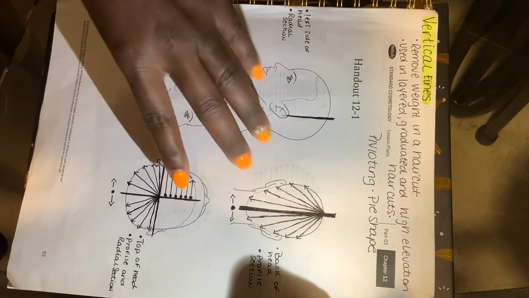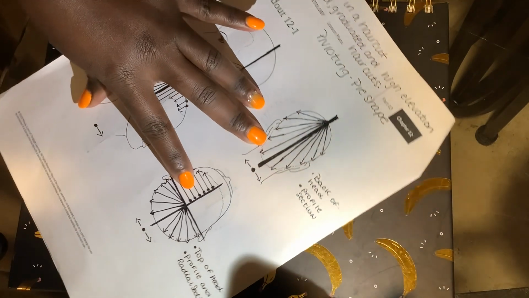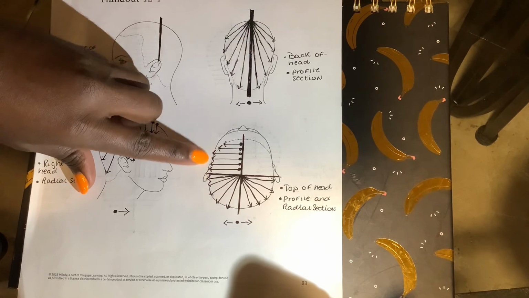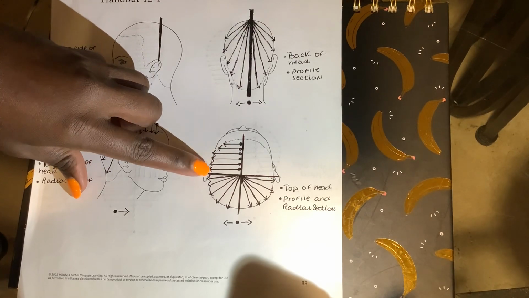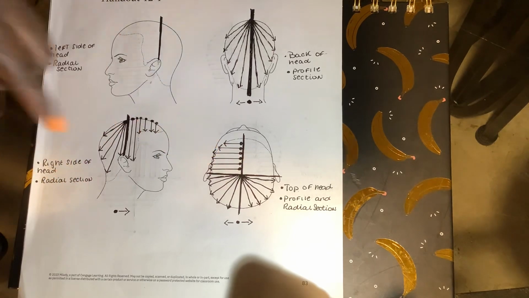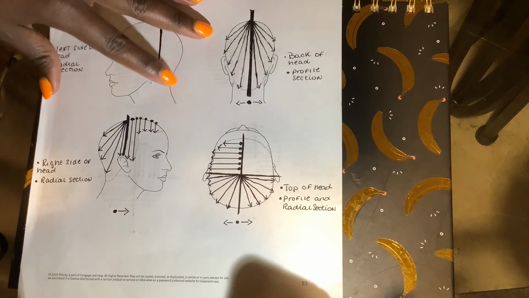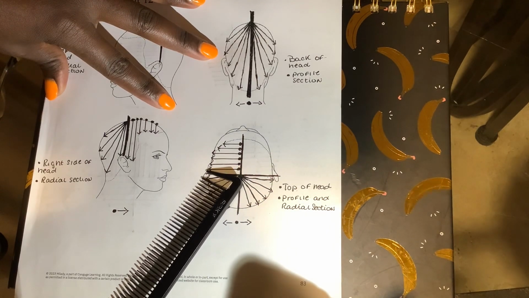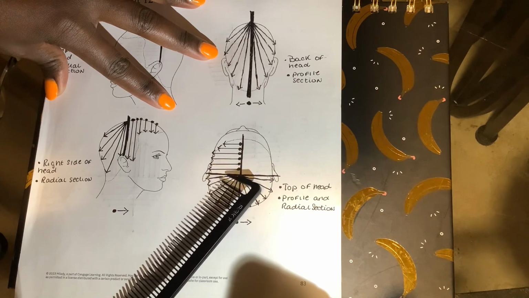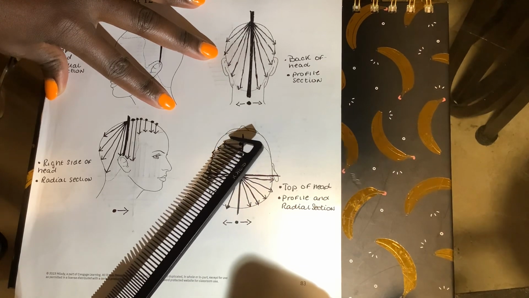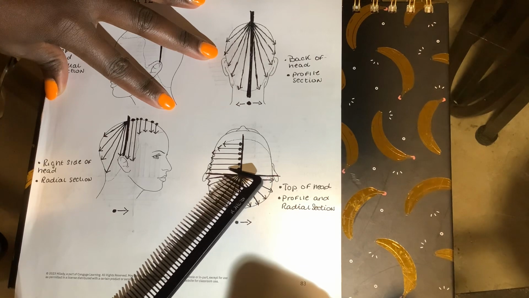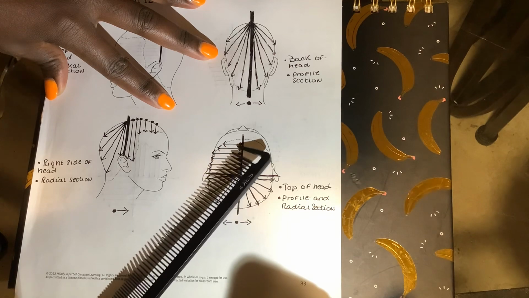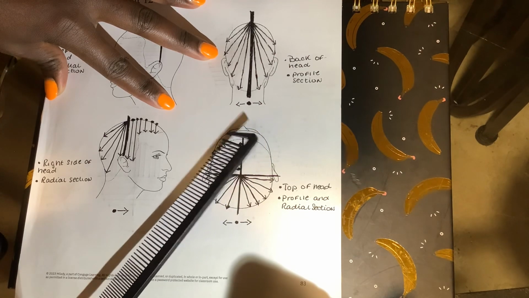Now, when I move to the side of the head, I want you to turn the paper because we are standing in front of the section that we are about to cut. So we will be standing here, and now our vertical subsections are just clearly up and down. So I have a dot where I would start, and I have my arrow where I would finish. Start to finish. We are moving interior to exterior with our subsectioning. Starting here, and finishing near the hairline.